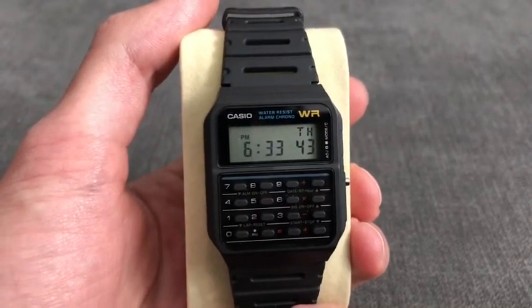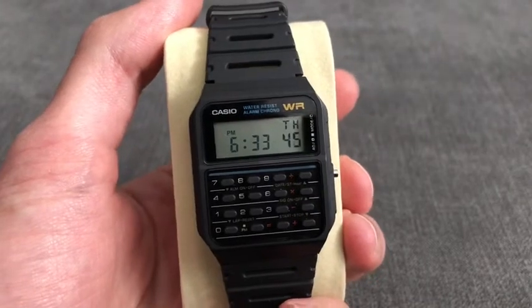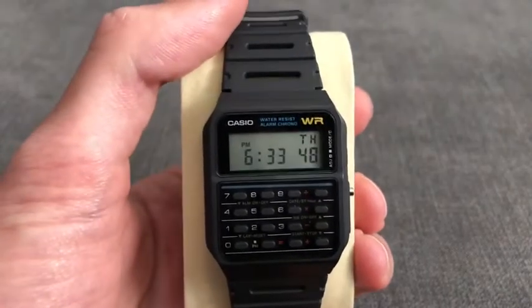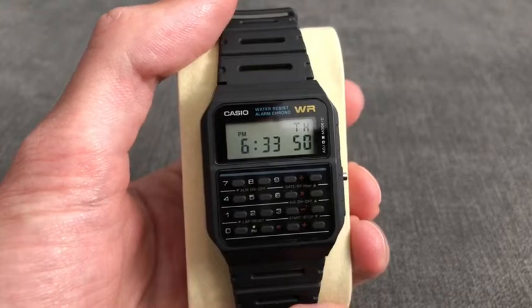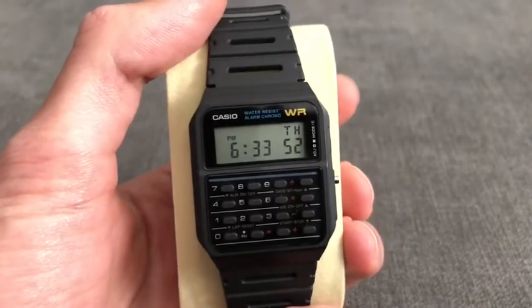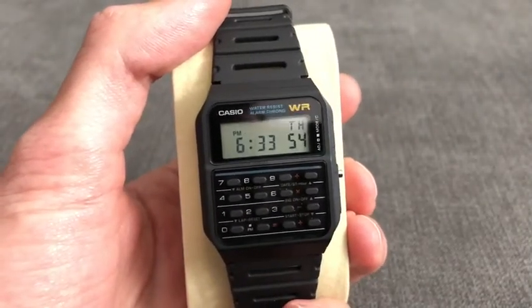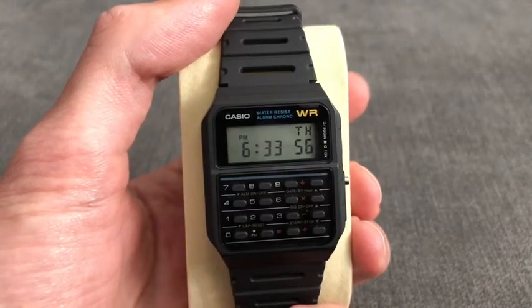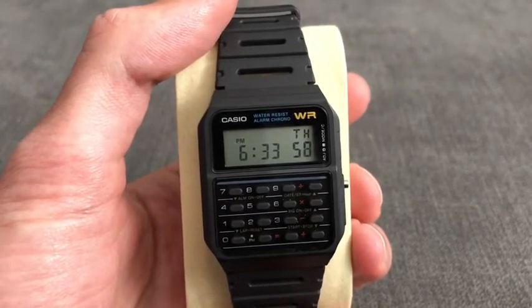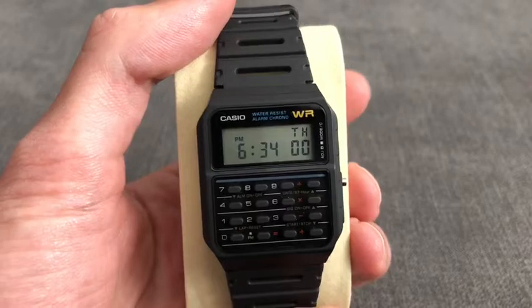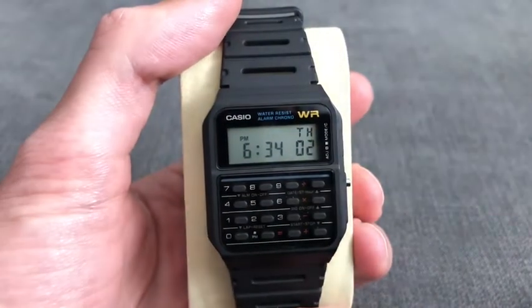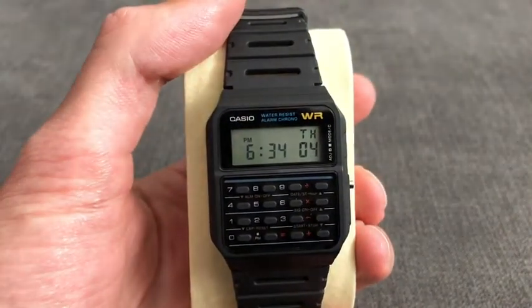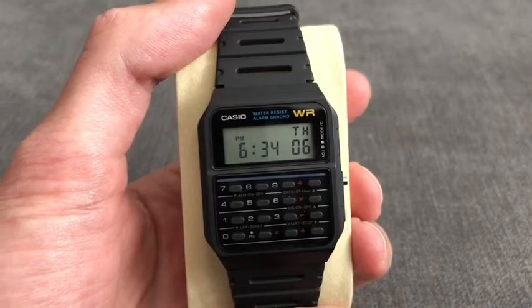So first of all, the easiest one to go through is how to display the date when in time mode. This is a fantastic watch, and anybody that's seen my recent showcase video on this watch will know how much I like it. But unfortunately, from the standard time mode, all you see is the day of the week. So in this case, it says it is Thursday.